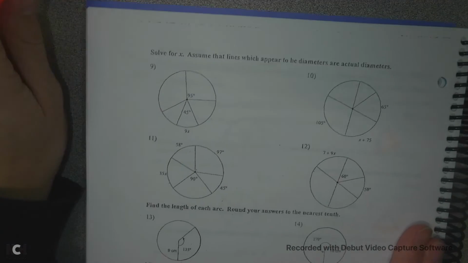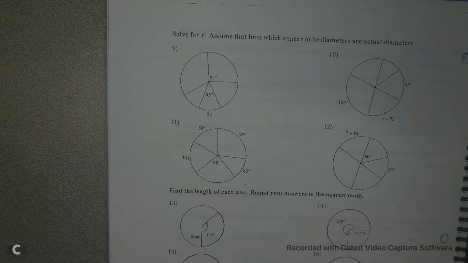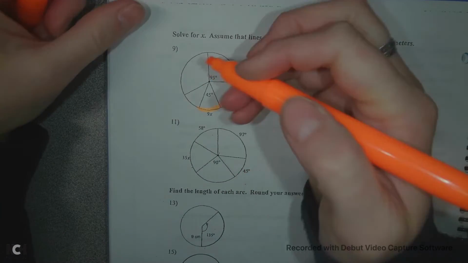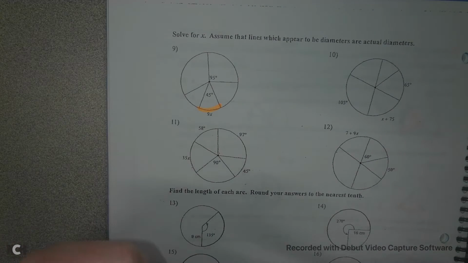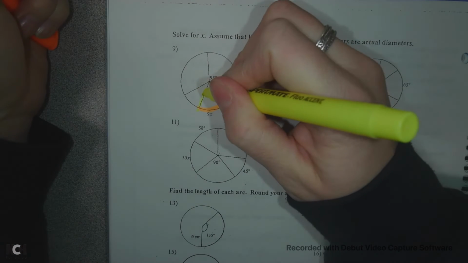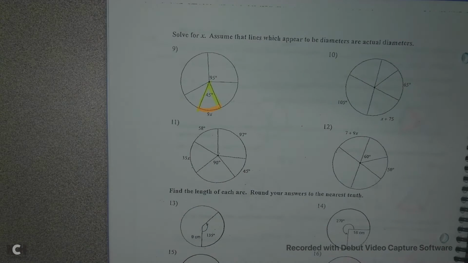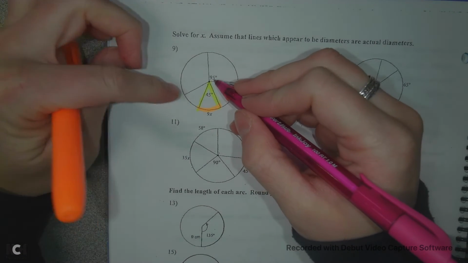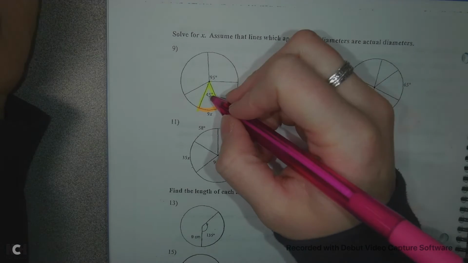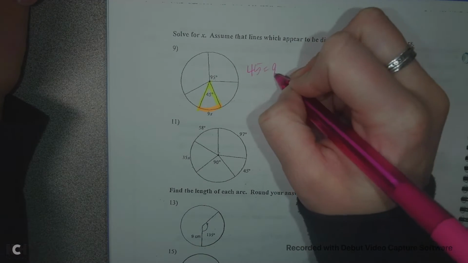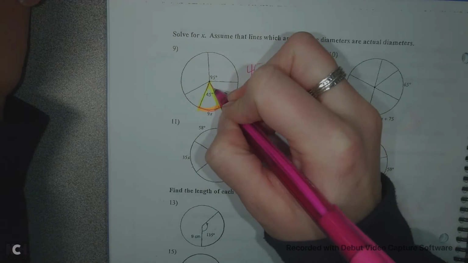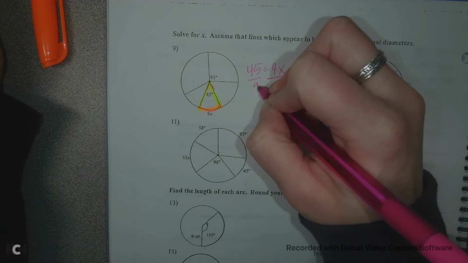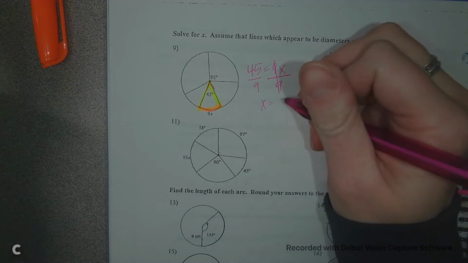On this page, we are solving for x. Now, before I told you that if you are looking at an arc and you are looking at the angle that matches or goes with that arc, so like this angle in here matches the yellow arc, those are equal measurements. So I have this 95 here, which isn't really doing anything for me, but I know that 45 is equal to 9x. This measurement and this measurement are the same. So in order to figure out what x is, we're going to divide each side by 9. And x is equal to 5.